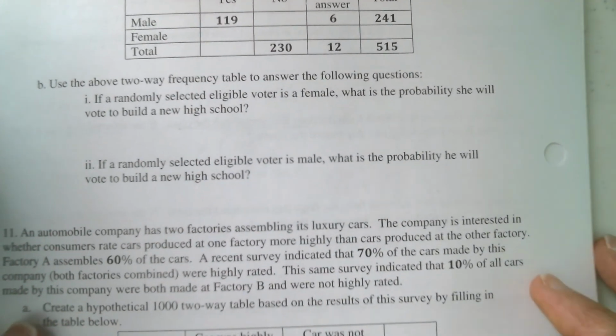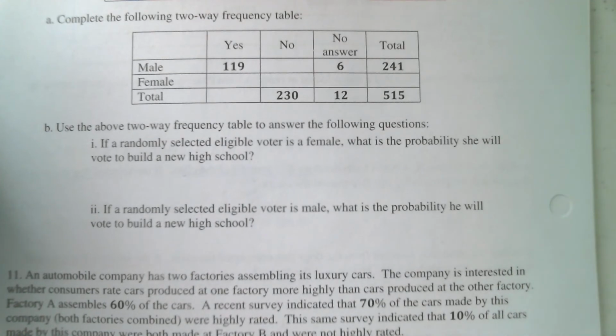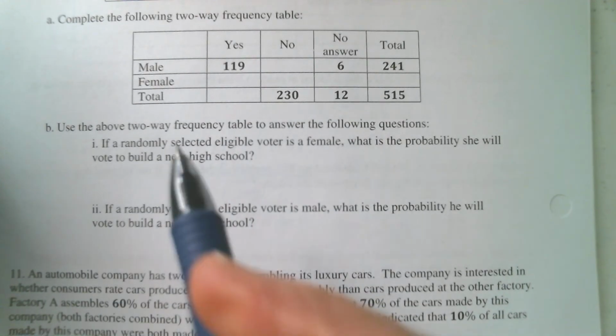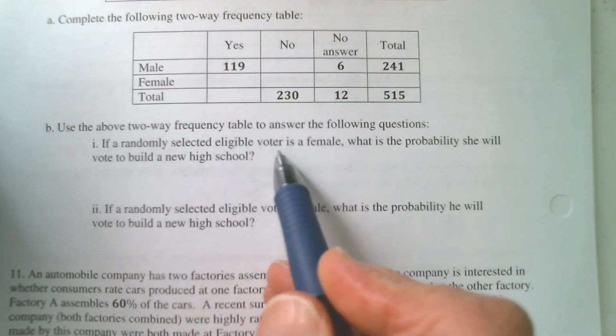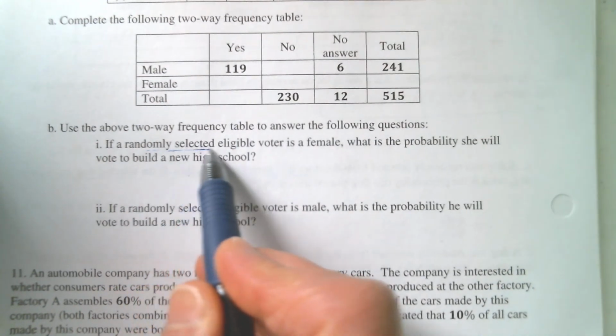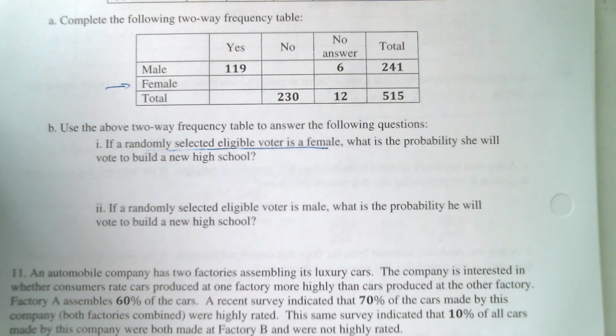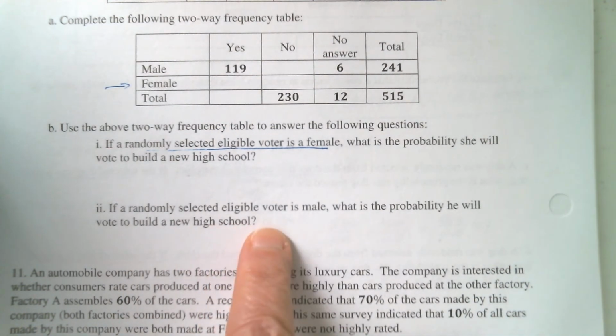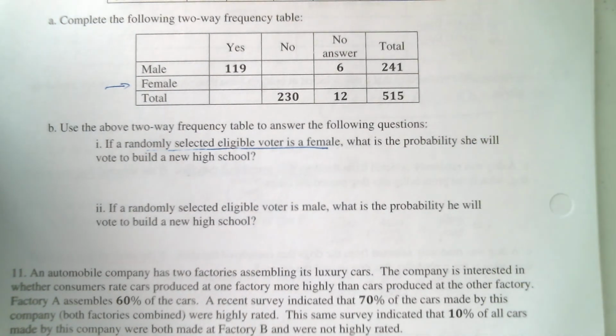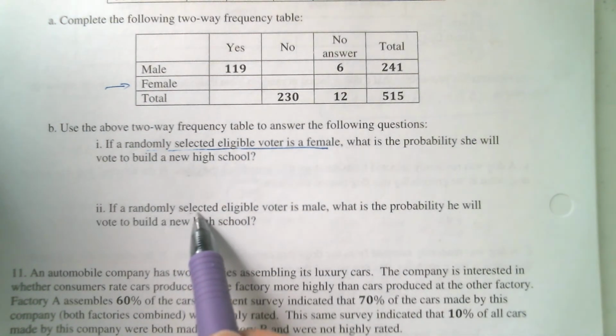All right, and the same thing here. If a randomly selected eligible voter is female, you're looking at this row, the females, versus if a randomly selected eligible voter is male.